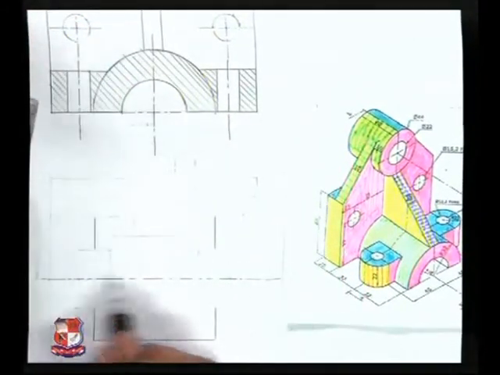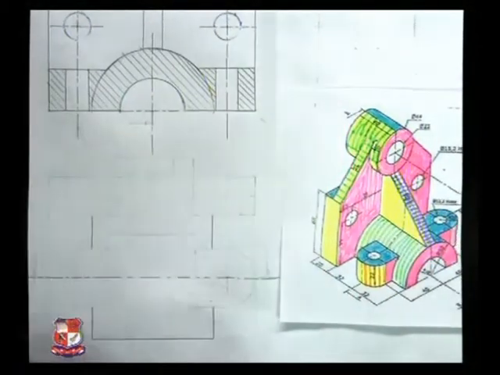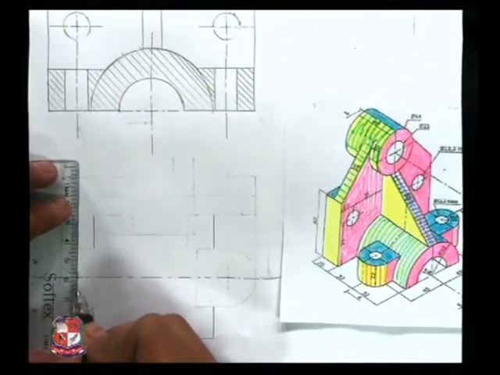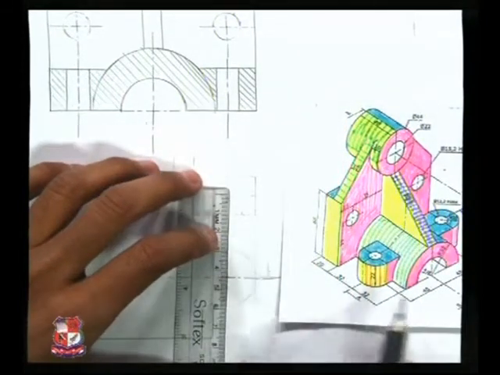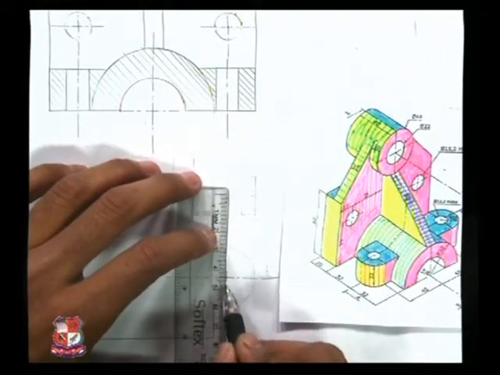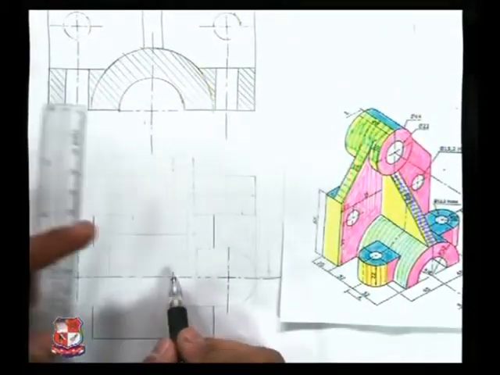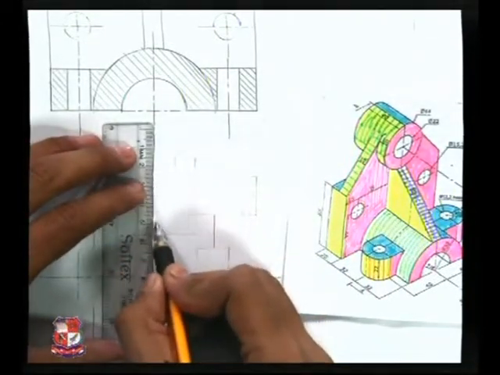The distance between this center line and this bottom edge is 32 millimeter on this side, and the axes of both these holes are at a distance of 40 millimeter on both sides from its axis. From here, 40 millimeter from both its axis, which is drawn over here.